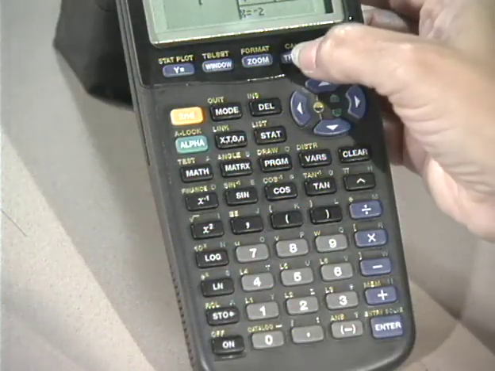Let's press trace and see what happens when I move around on my curve. You notice that the ordered pair occurs on the bottom of the graph, but also that the cursor is moving on my table according to where I am on the graph. This is a pretty neat aspect of this particular calculator.